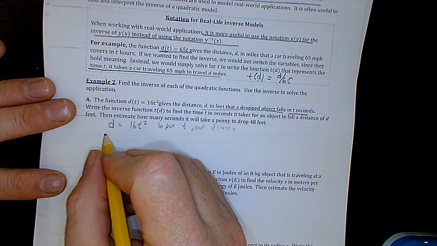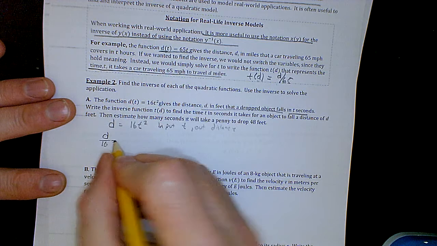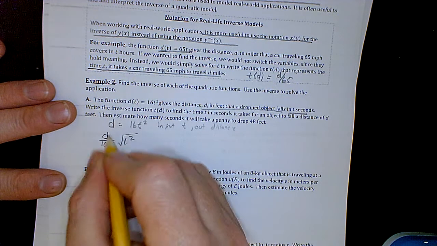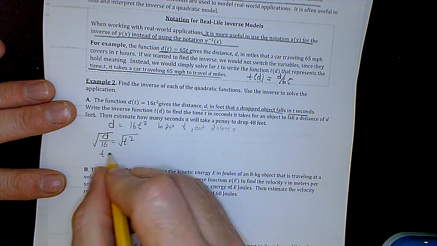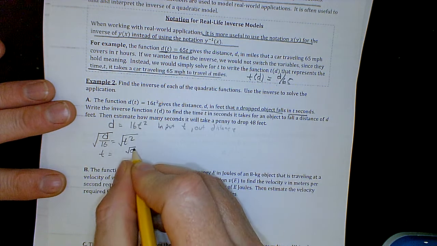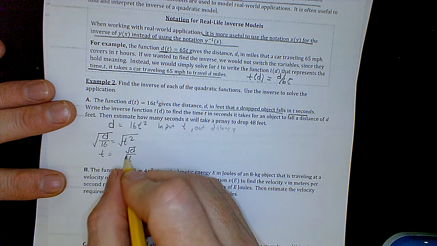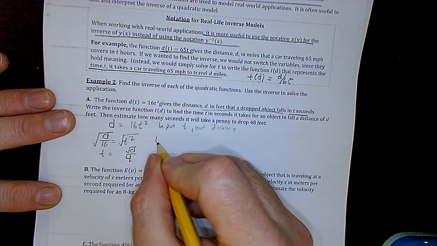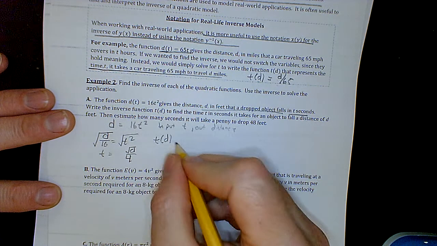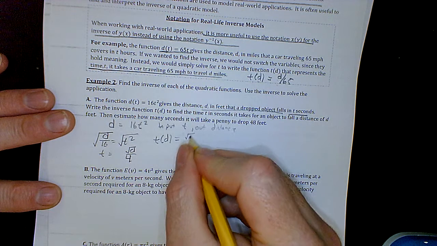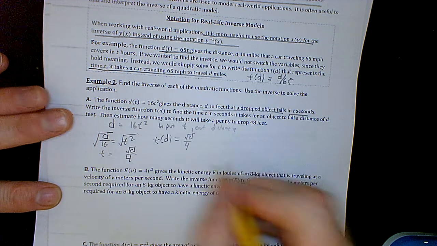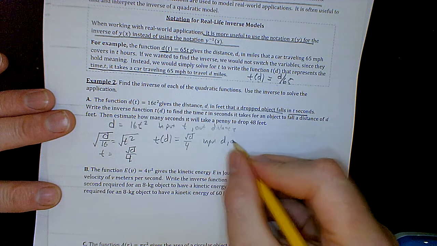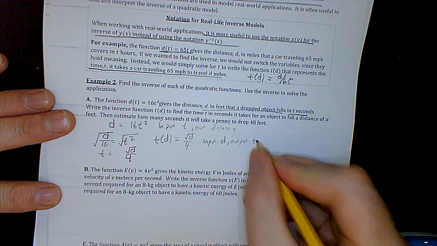Well, I divide both sides by 16, so I get d over 16 equals t squared. Right? I take the square root of both sides, and now I've got t equals the square root of my distance over, well, in that case, square root of 16 is 4. So I could write this as, and let's write it here, we'll say t given the input of distance is equal to the square root of distance over 4. Right? So now my input is d, and my output is t.